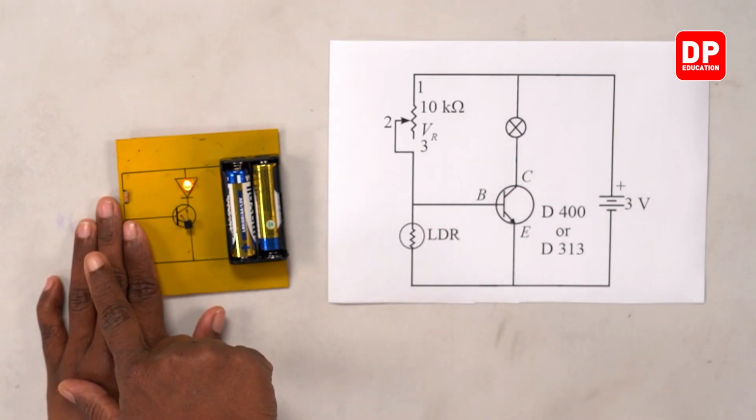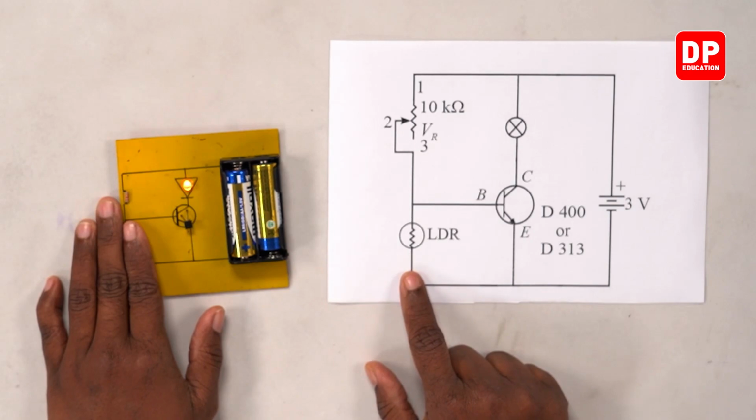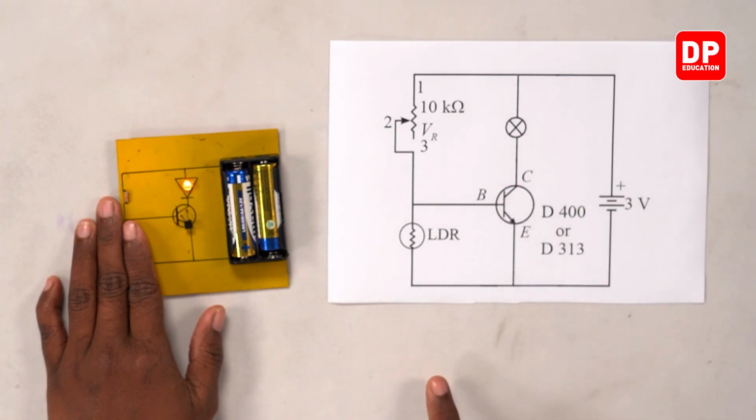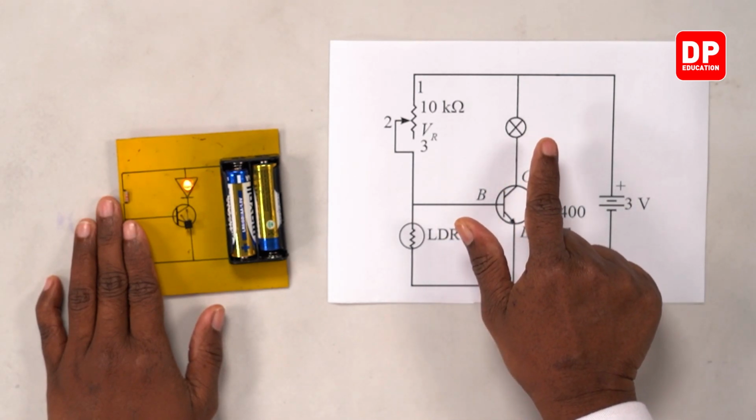So, when there is darkness, the LDR is sensitive to that. The resistance of the LDR increases. Because of that, a current flows through the transistor and the bulb lights up. So, that is what happens.